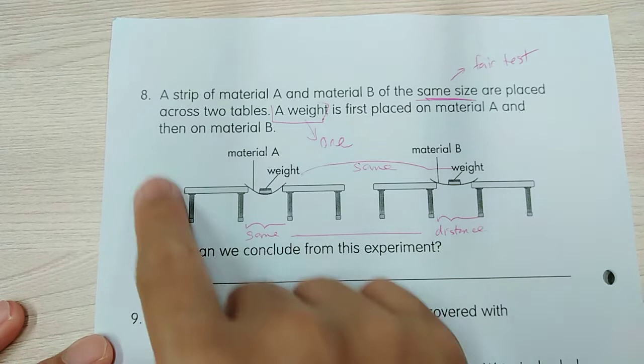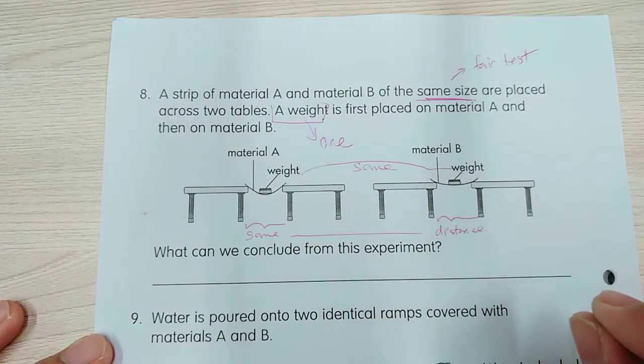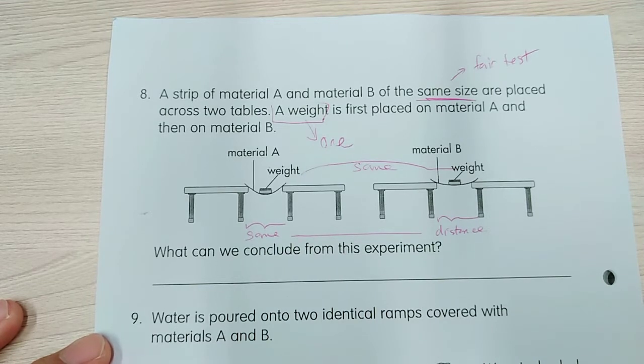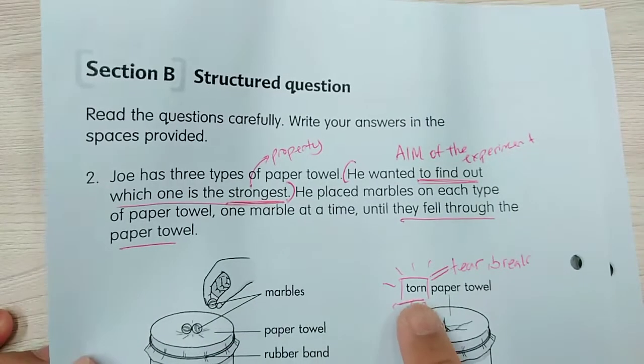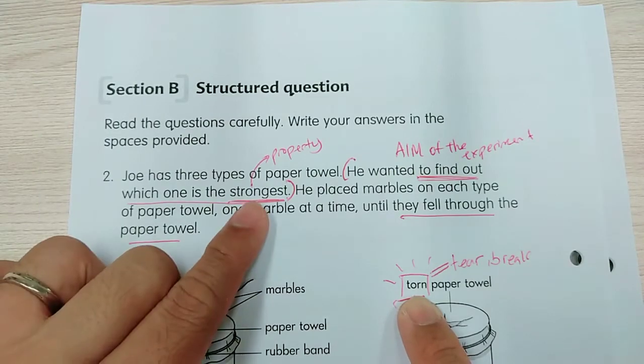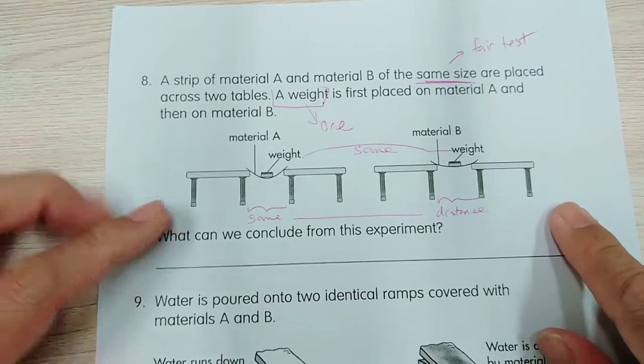Now this question doesn't have any words to tell you the property. Words such as torn. If there are words like torn, that will help you to answer this much easier. For example, in this question, when you say torn, this will give us a clue. It is about strength. But here there isn't. So here you got to learn how to read pictures.